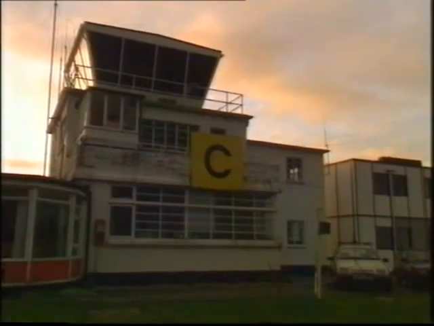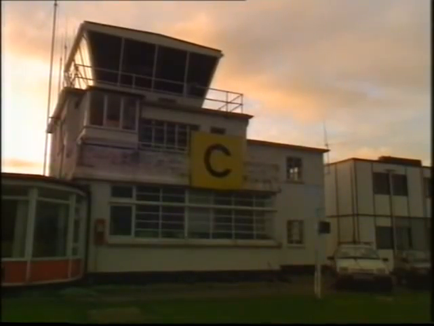Golf Delta Yankee ready for departure. Golf Delta Yankee, clear takeoff runway 04, surface wind 040 degrees, 18 knots. Golf Delta Yankee, clear takeoff runway 04.